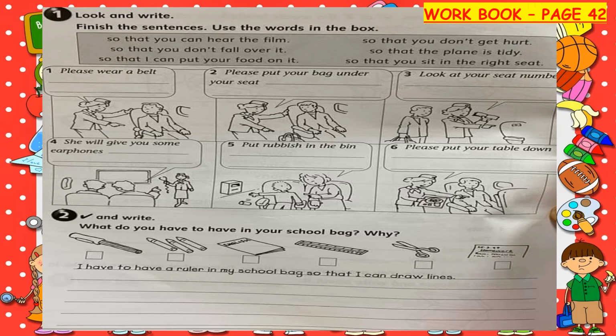Look and write. Please open your workbook and turn to page 42. Number 1, finish the sentences. Use the words in the box. So these are the words in the box: so that you can hear the film, so that you don't fall over it, so that I can put your food on it, so that you don't get hurt, so that the plane is tidy, and so that you sit in the right seat.